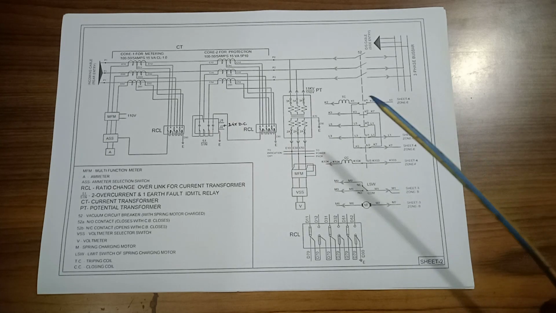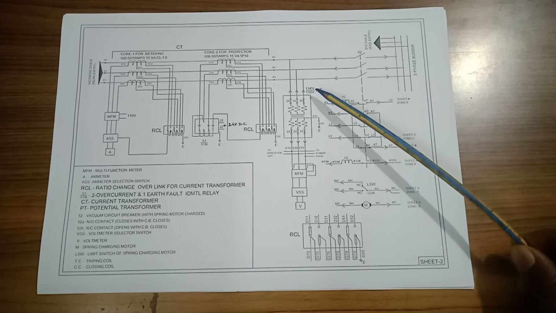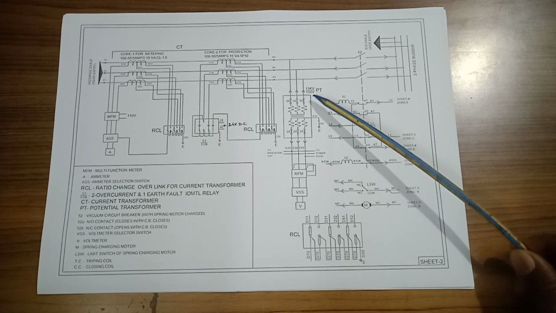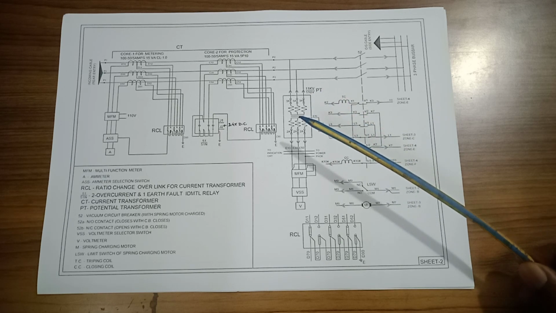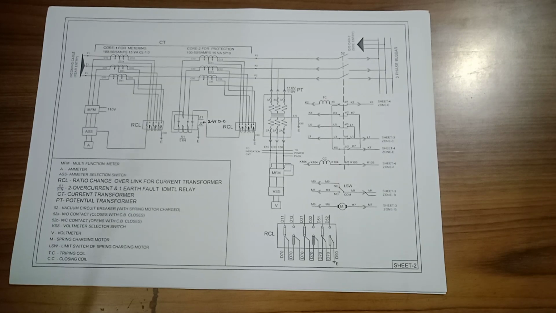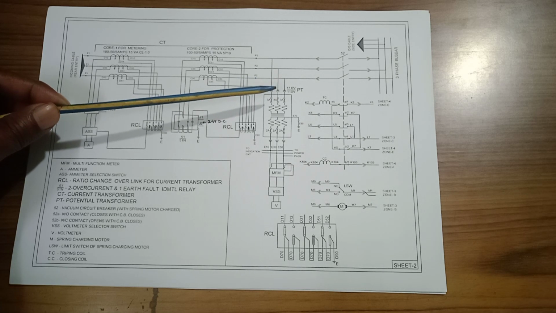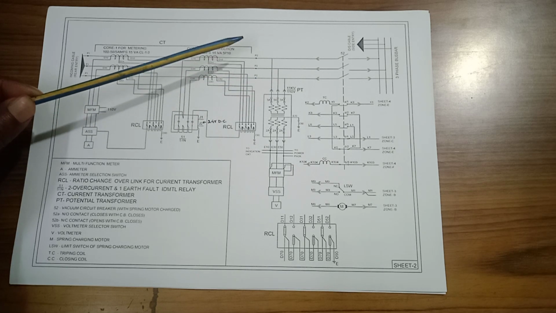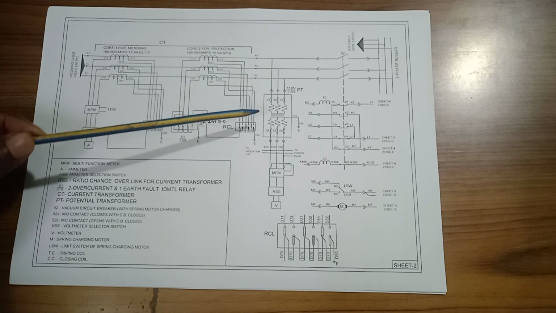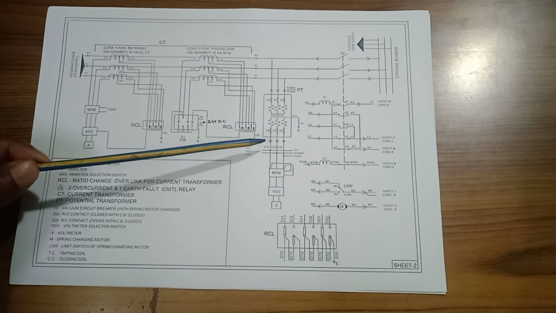And this is the PT, 11 kV by 110 volt PT. Whichever may be the primary voltage of the PT, the secondary voltage is always 110 volt.